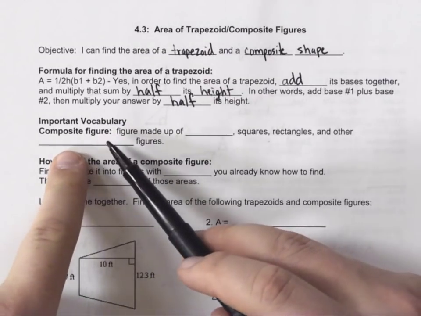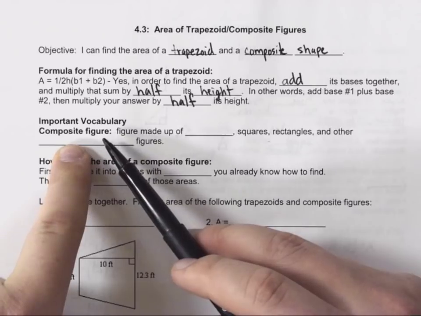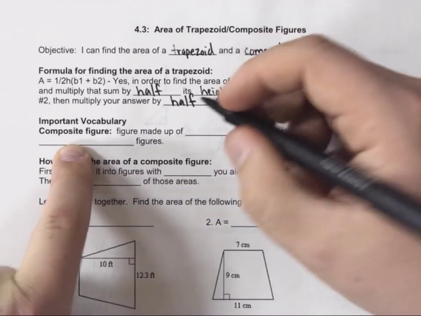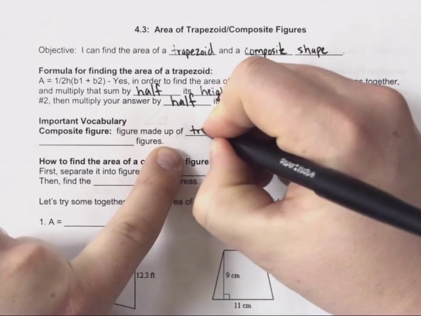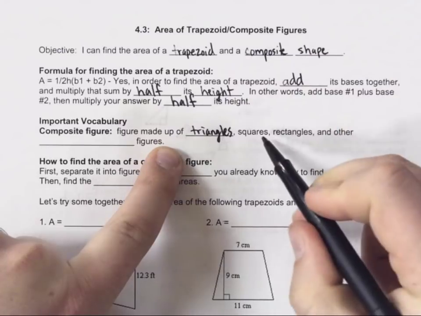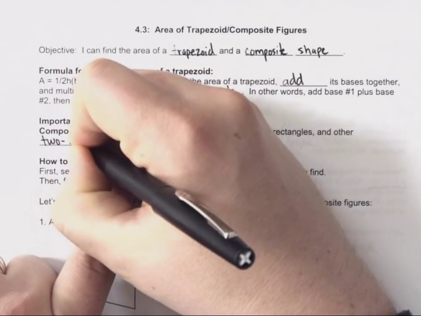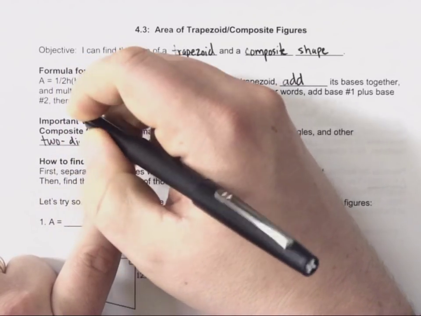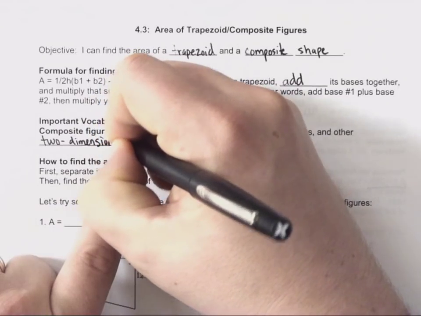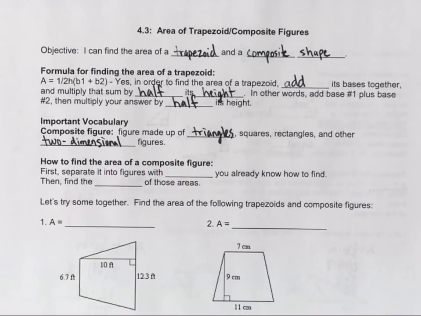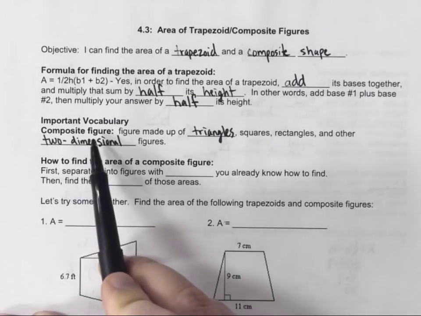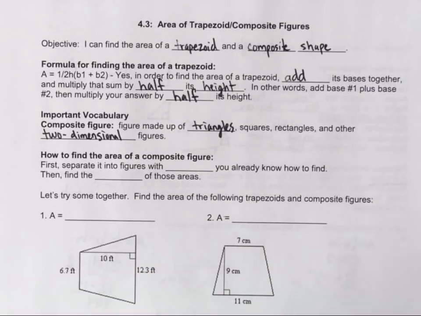Okay, important vocabulary. A composite figure. What is a composite figure or a composite shape? It's a figure made up of triangles, squares, rectangles, and other two-dimensional figures. Okay, so a composite shape is going to be some sort of a shape that has multiple other two-dimensional figures inside of it. And we find the area of a composite figure by finding the area of each individual shape that we see and then adding them all together.